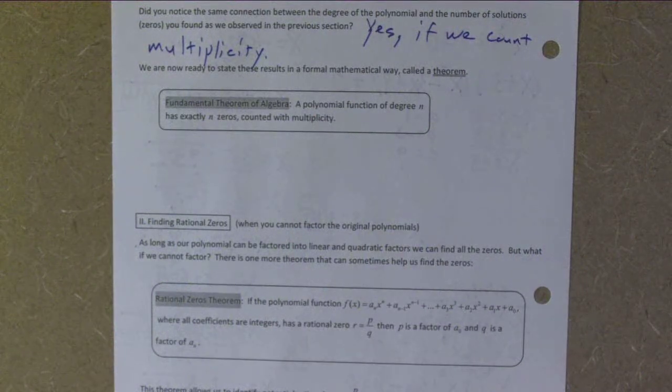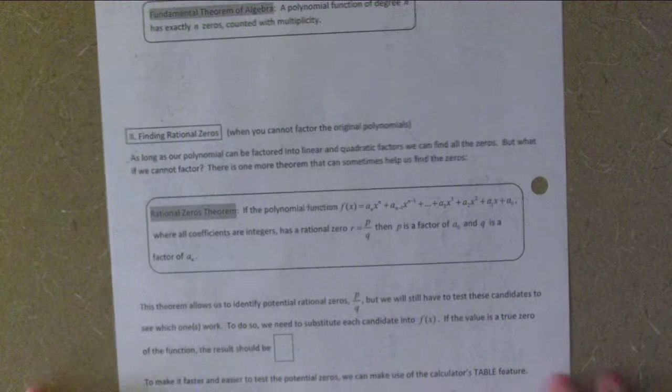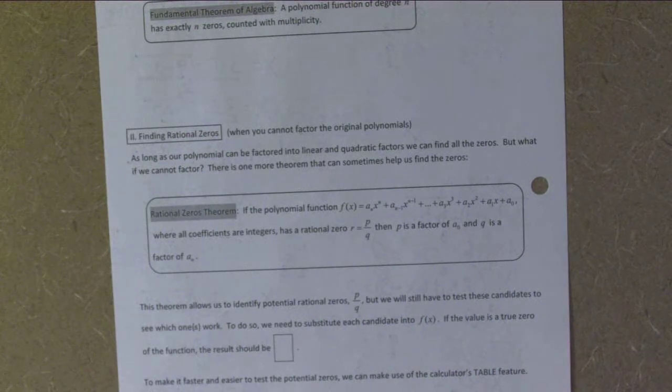Now, it says find irrational zeros. When you cannot factor the original polynomial, as long as our polynomial can be factored into linear and quadratic factors, we can find all the zeros. But what if we cannot factor? There is one more theorem that can sometimes help us find the zeros.